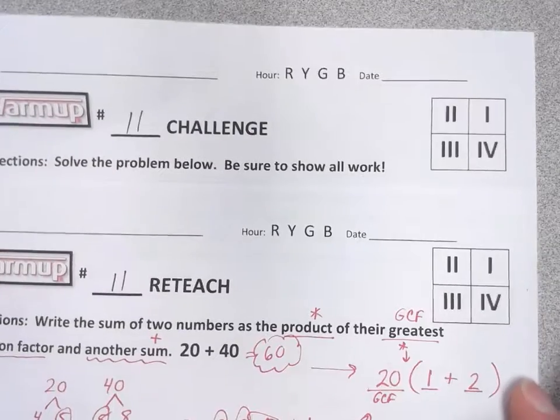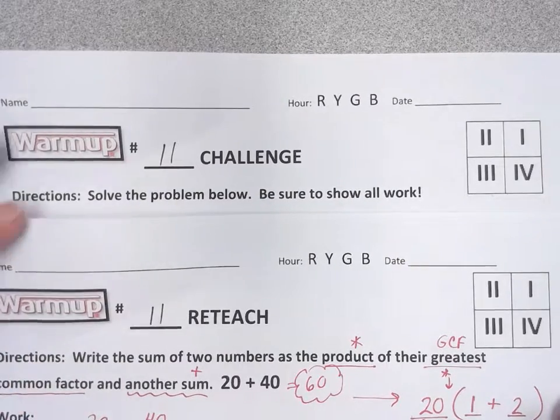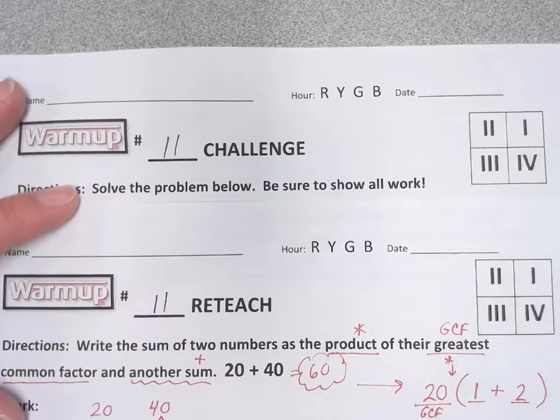Don't forget your name, date, and hour at the top. Just makes our job a lot easier in the grade book, and then you don't have to worry about losing extra points. Once you're ready, it's time to turn these in.